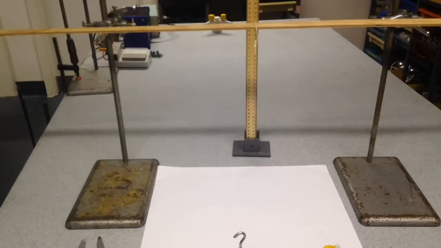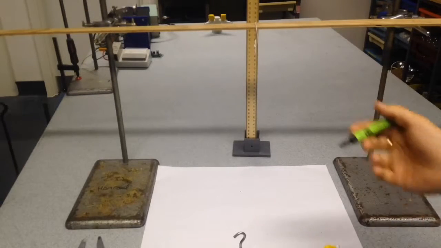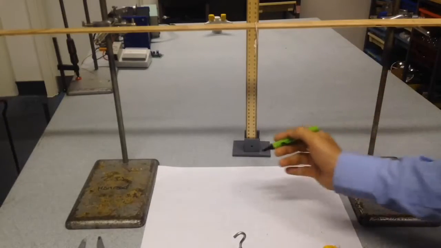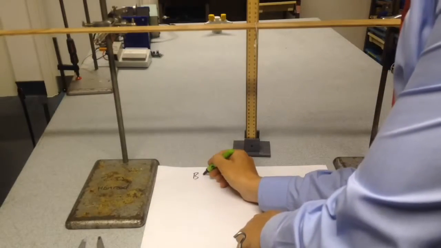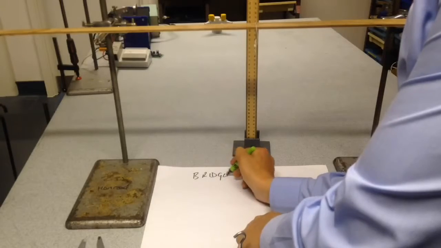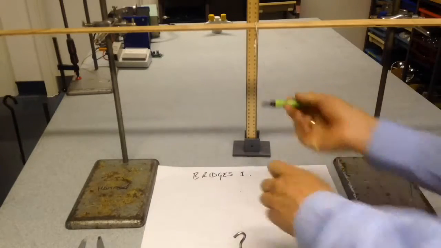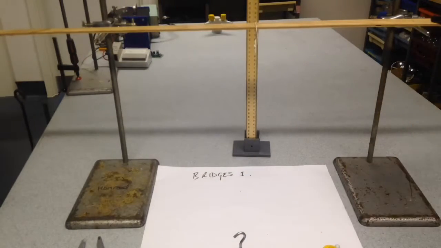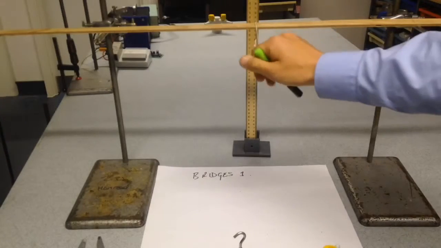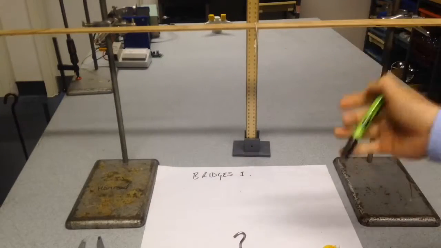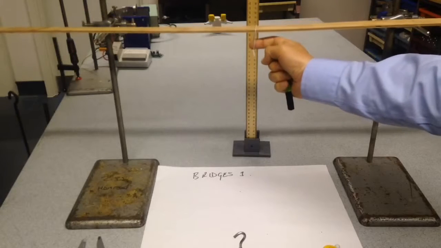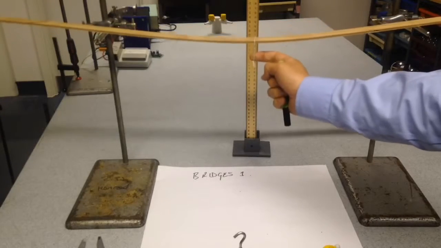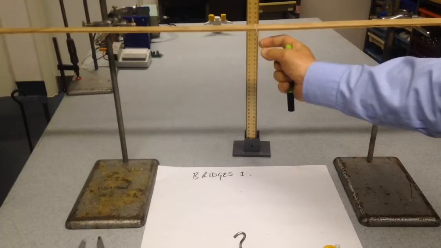Okay, here is the first of 3 experiments dealing with the concept of bridges. This is Bridges 1. And it's looking at a very simple concept. We're looking at how this ruler, which is in effect our bridge, is deflecting with different masses being added to it. So it's quite a simple idea.